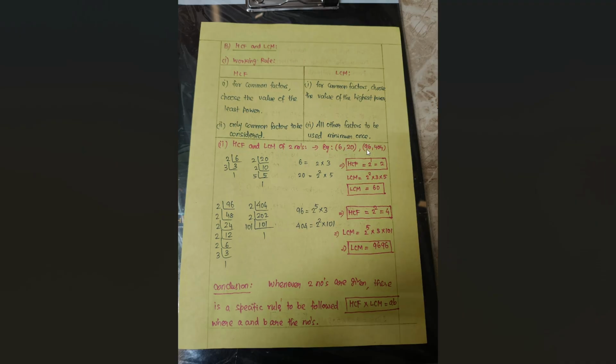6 and 20, and 96 and 404, I have taken. So 6 can be prime factorized as 2 into 3. 20 is prime factorized as 2 square into 5. Now you see the common factor between 2, 3, 2 square and 5. You have 2 as common. So under 2, the least power is 1 here. So HCF is 2 power 1, which is 2.